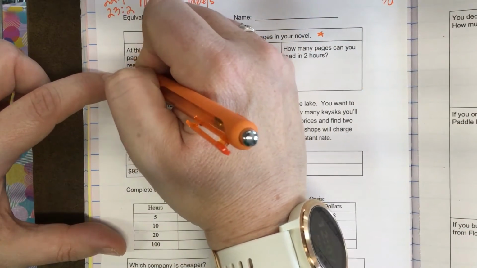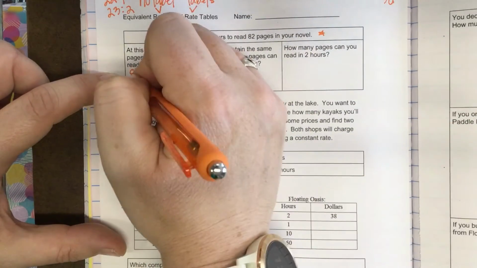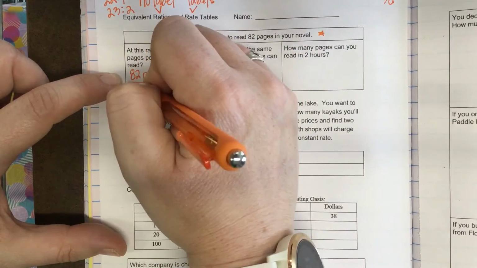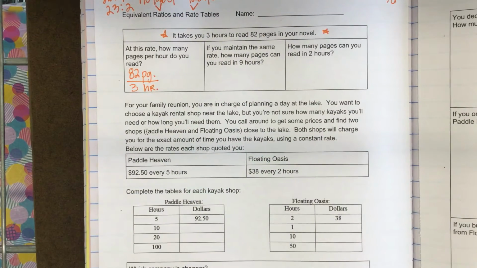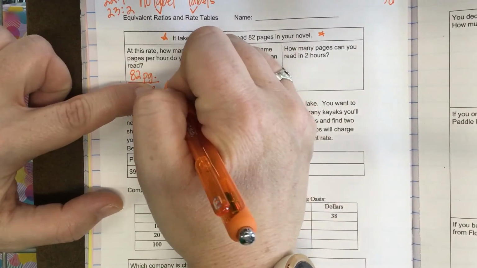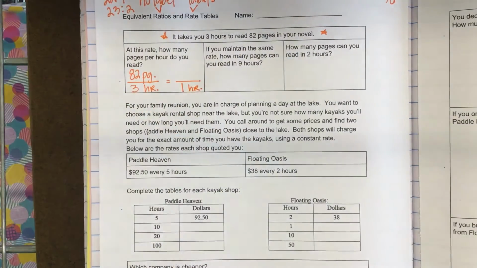It's 82 pages in 3 hours. I'm going to convert it. It's asking me, how many pages do you read in 1 hour?